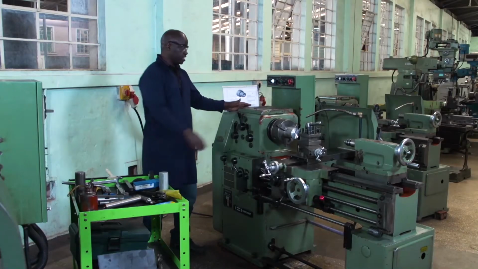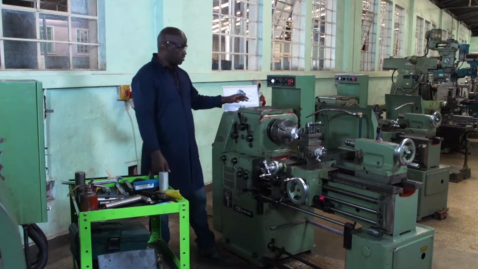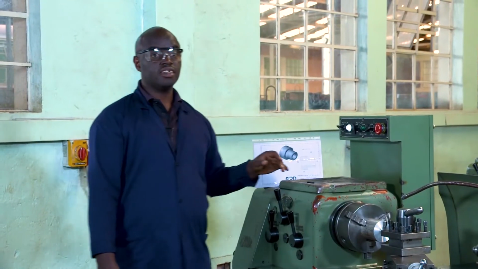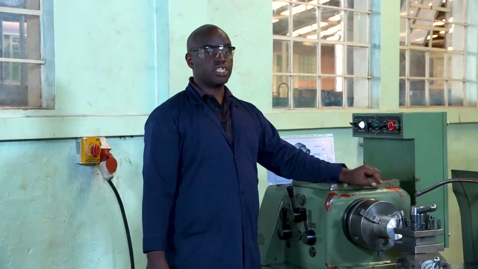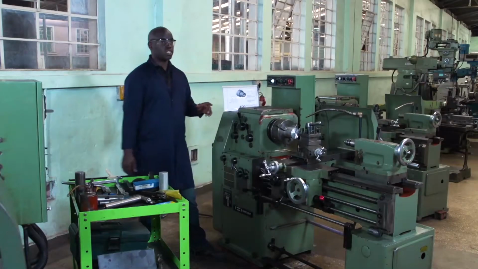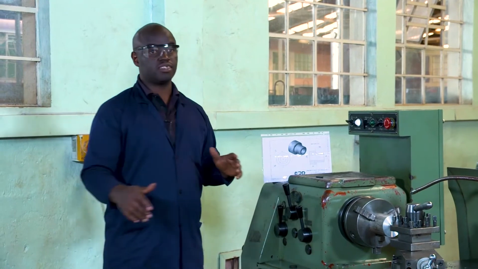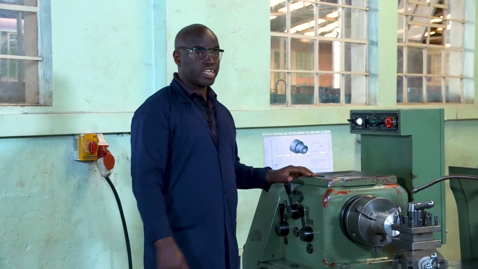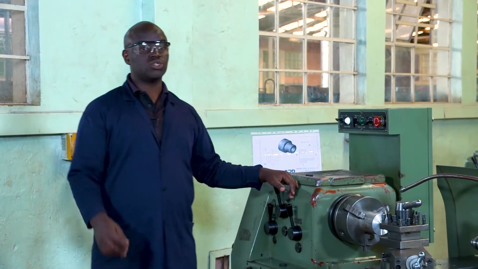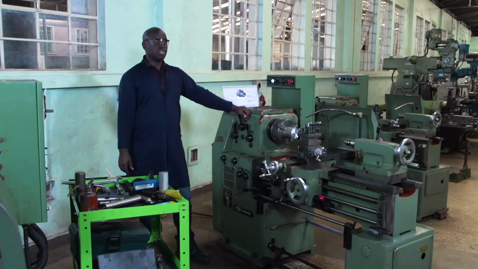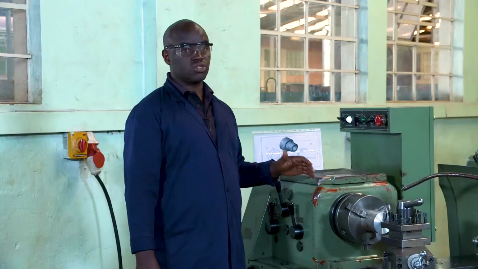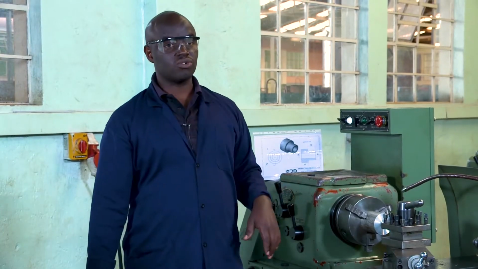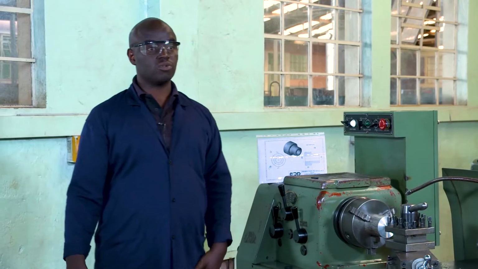The headstock, this part, houses the main spindle. There is a spindle here. The purpose of the headstock is the speed change mechanism and change gears also. The headstock is required to be as robust as possible due to the cutting force involved, which can distort a light housing and induce harmonic vibration that will transfer to the workpiece, reducing the quality of the finished workpiece.